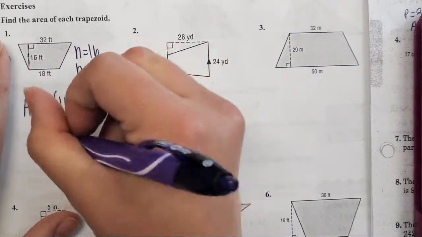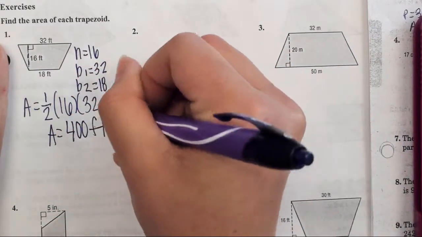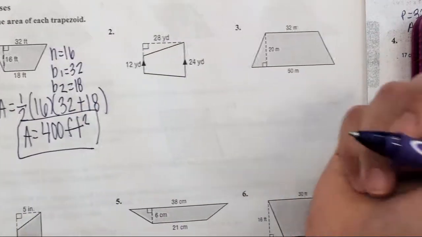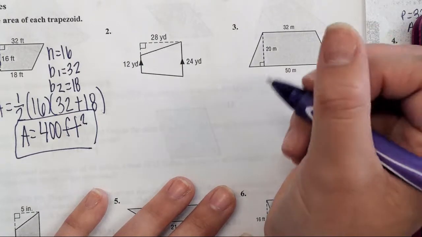So your area is what? Feet squared. Can you try 2 and 3? What are your bases on 3? On 2? Yep.